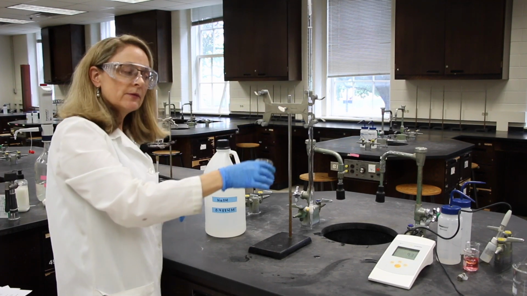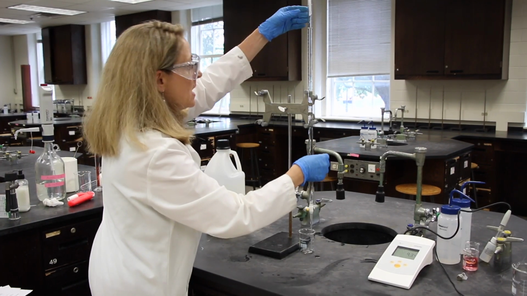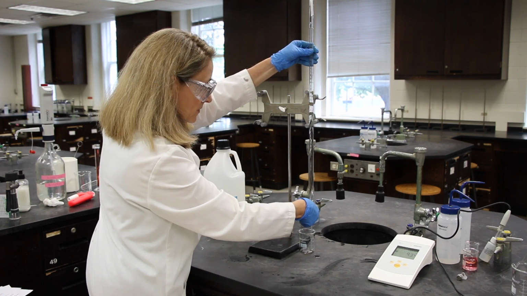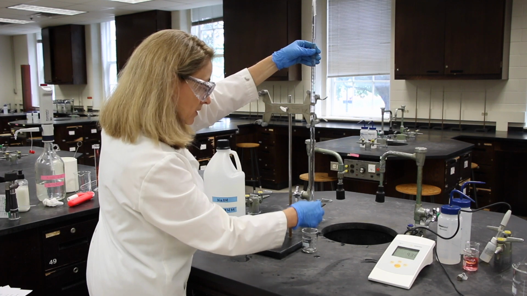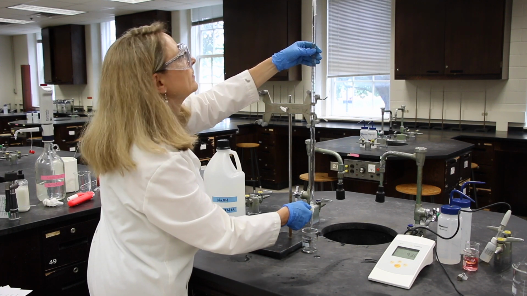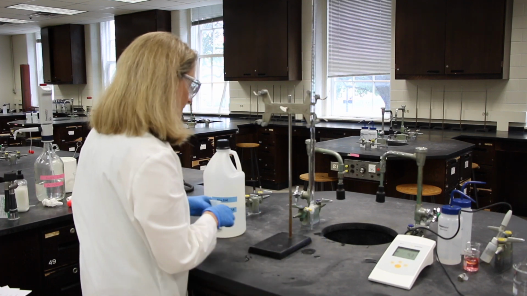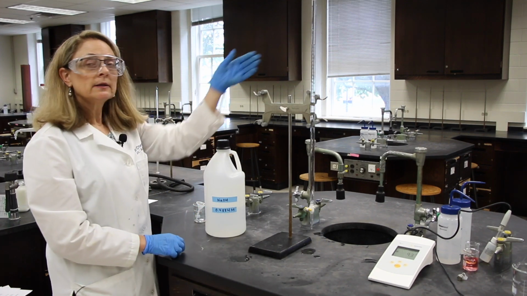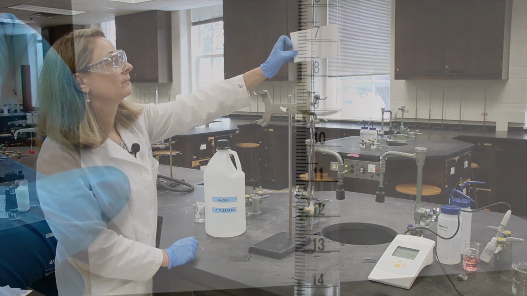And it's not going to be above the 0 mark. I don't have enough solution. That's okay. But I'll just drain a little bit now, just to make sure that the solution goes through the tip. I'd like you to read this initial burette reading.